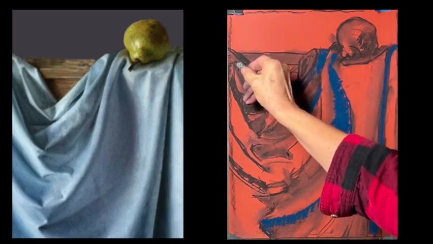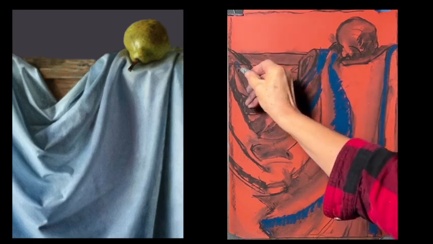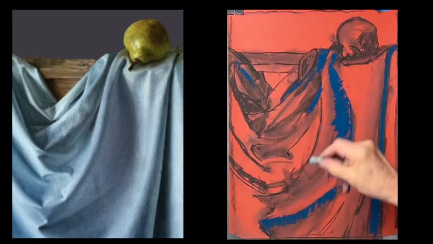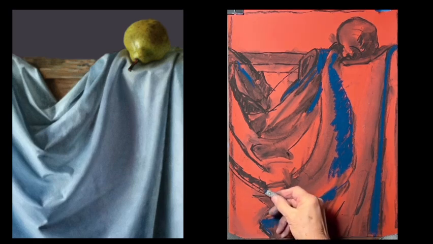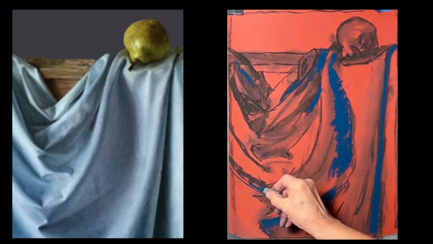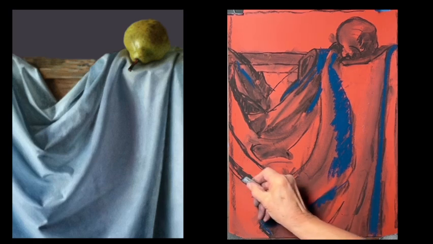It's really dark up in here. Really dark spot right in there too.